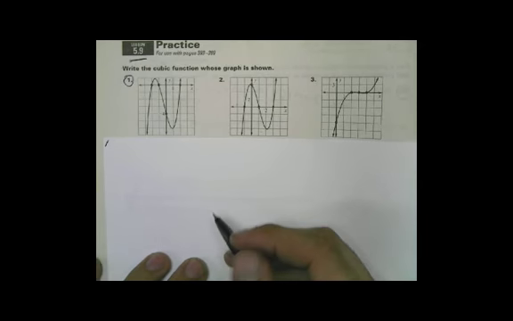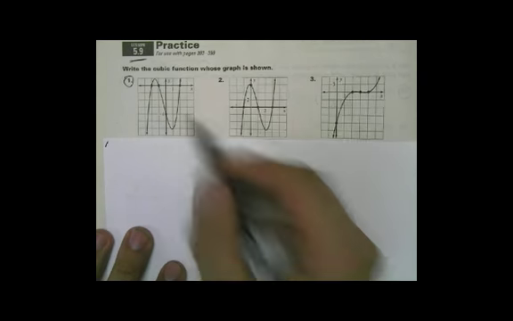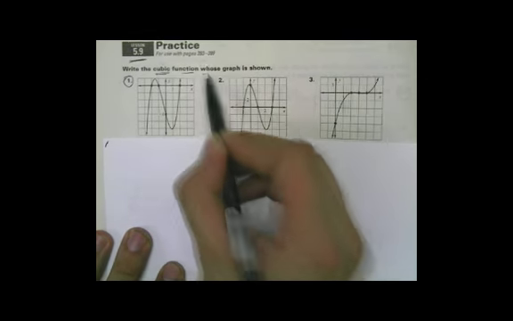Okay, here we go. Now, some of these problems in 5.9 take a while, but there's not that many of them, so it's pretty good. Here we want to find a cubic function whose graph is shown.